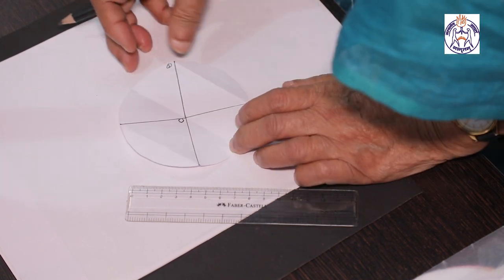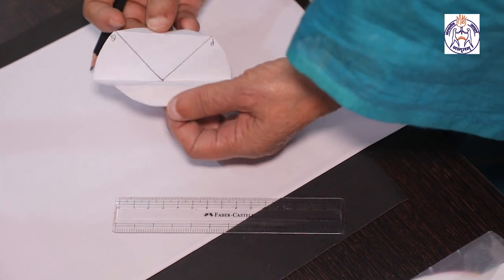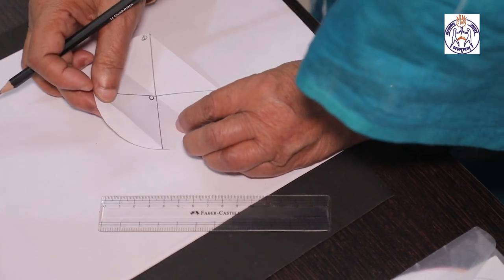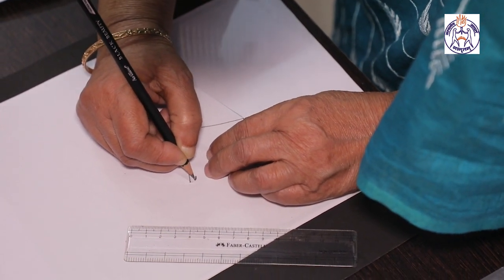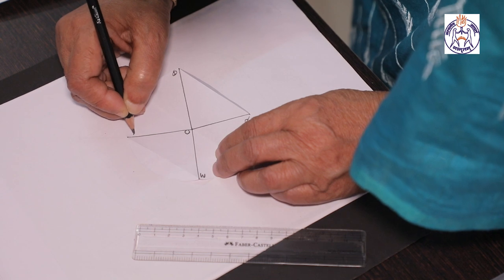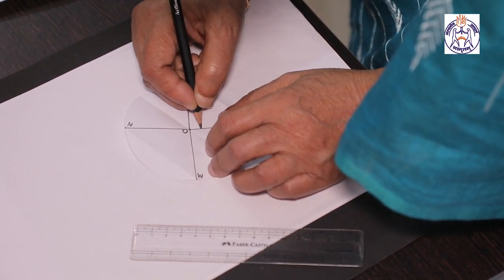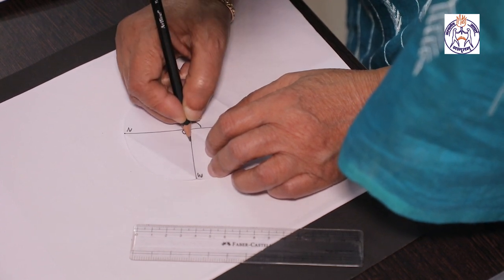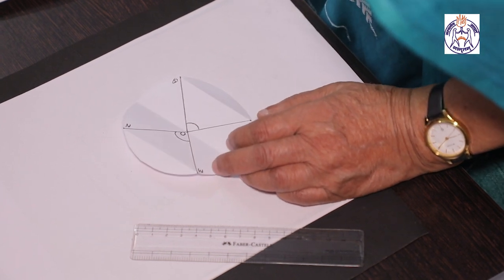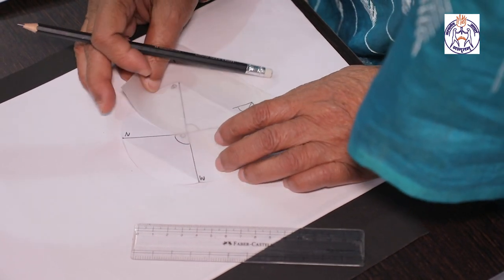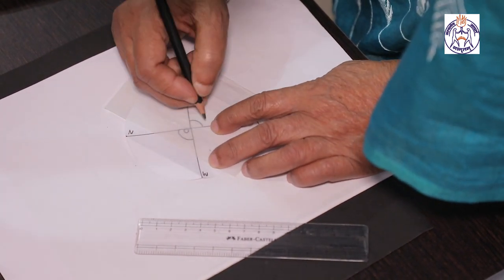So with these two chords, hope we can see the chords. These two chords have subtended angle, let us name it MON, and this angle is POQ. This is one angle and this is MON, another angle. And if we again use the tracing paper, what happens? So I am tracing POQ.